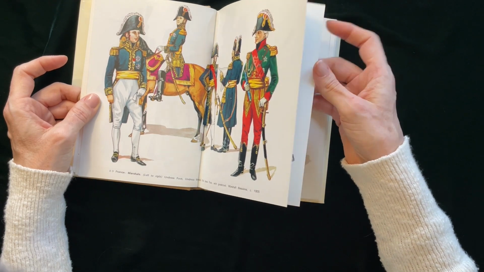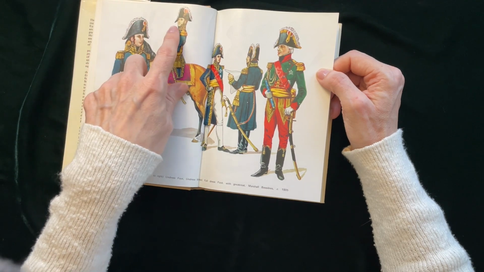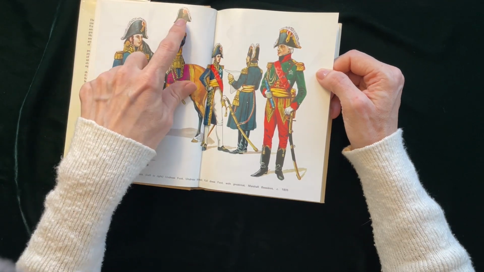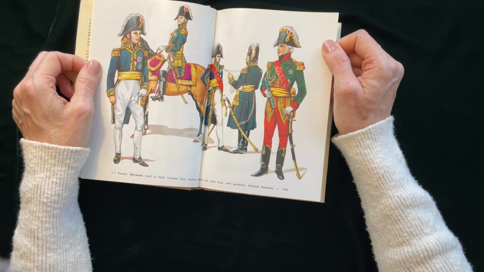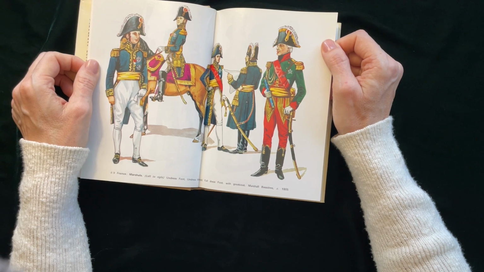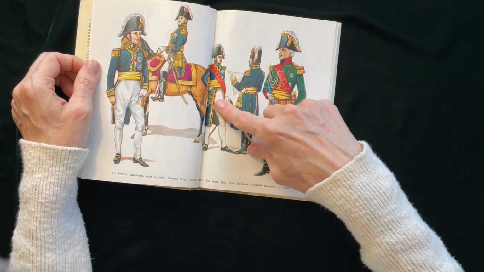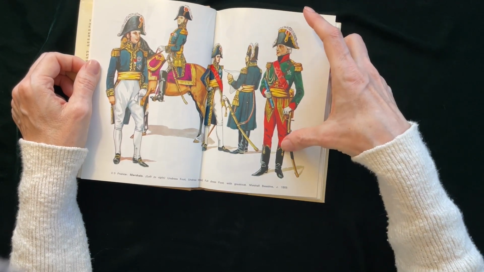Look at the beautiful hats with the little cockade there in the hat, gold lace and white fur, and all the brocade on the coats, the sashes, and long tails here, and tasseled boots.